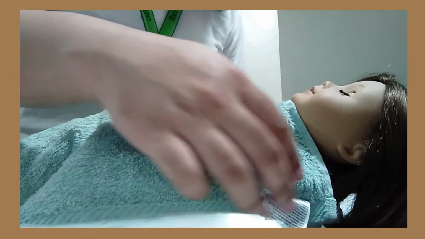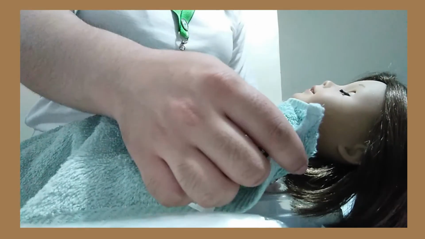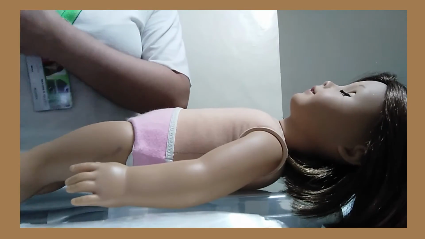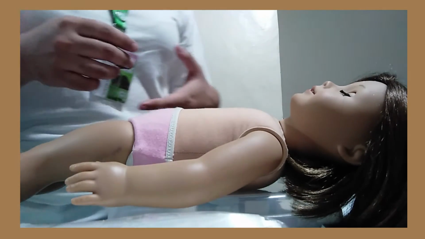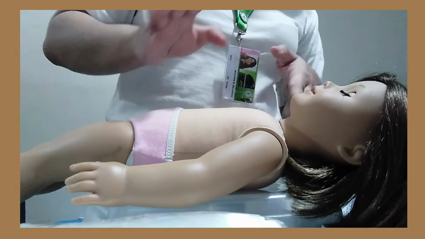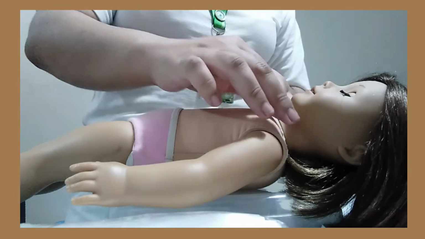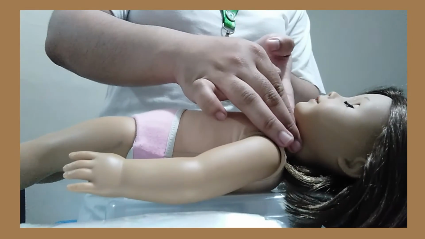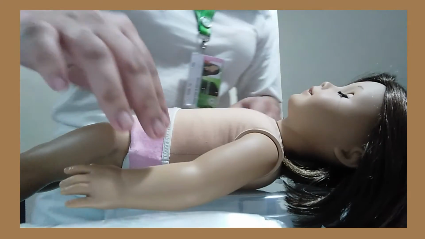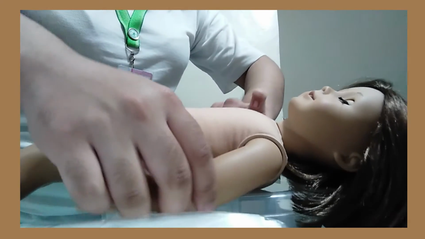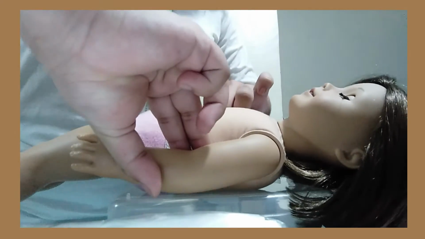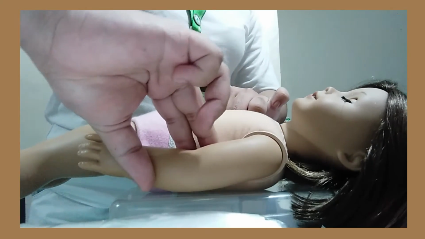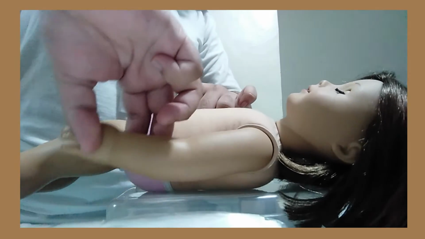Ma'am, I'm going to be removing this pulse oximeter so I will be able to palpate properly. Okay po? Okay. So in here, we have the patient. We're going to start with the common carotid artery in here. Okay. So now is the brachial artery in here. Okay. The radial artery.